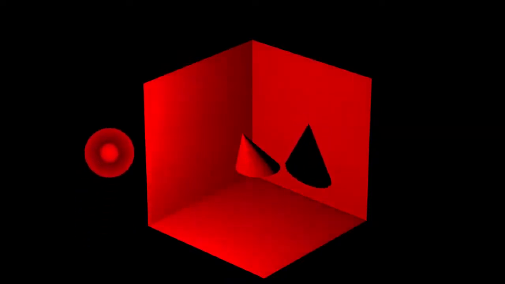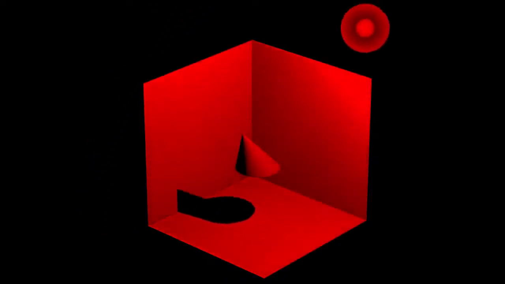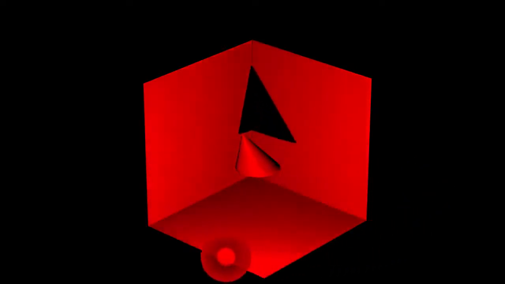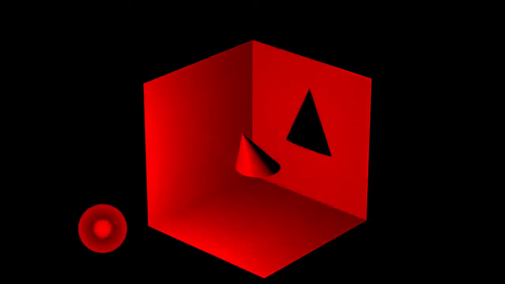Balls and the object appear red because they reflect the red light, whereas the shadow appears black because all light to it is blocked by the object. Let's add a green light that results in a second shadow.